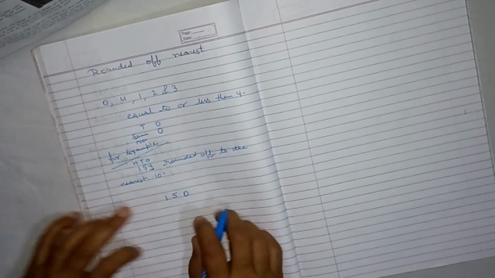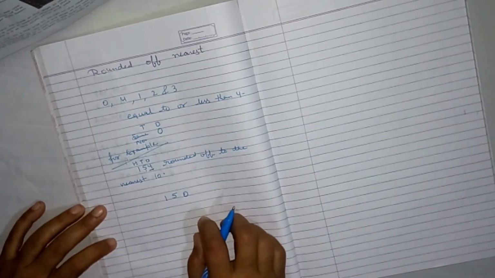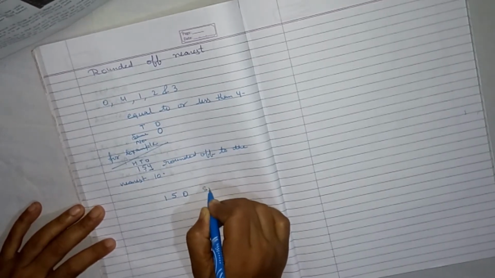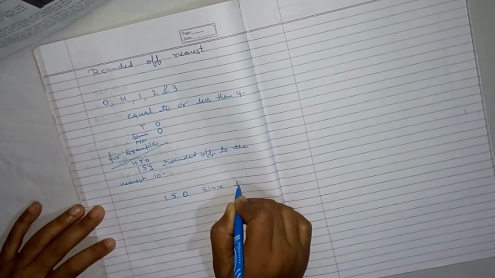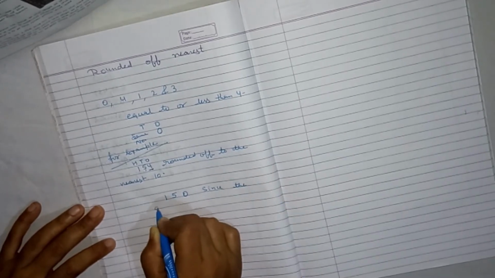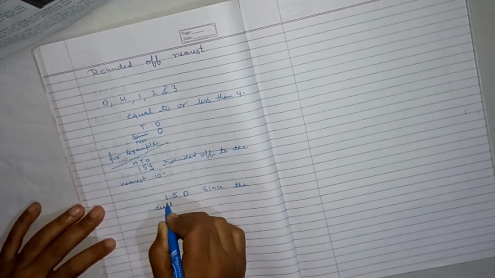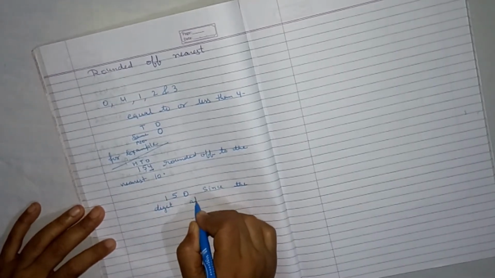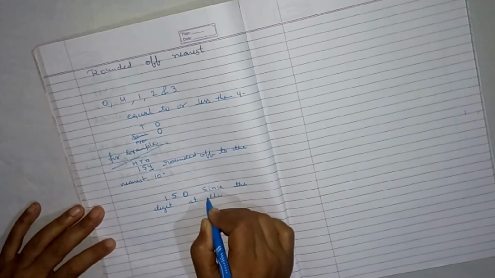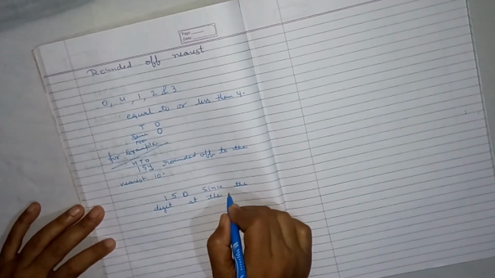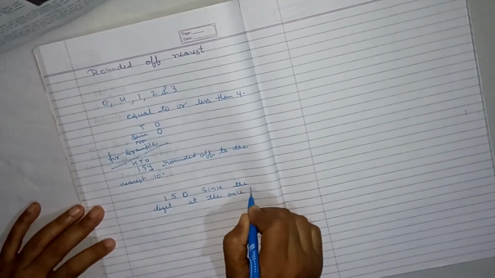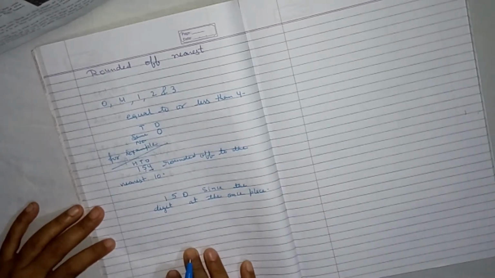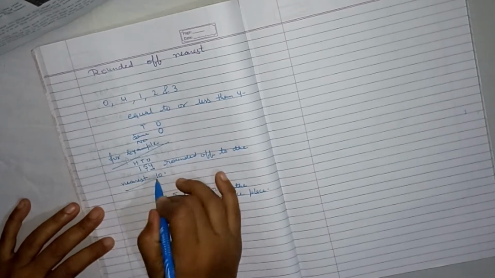So we can write it as 150, since the digit at the ones place is 4. This was rounded off to the nearest 10.